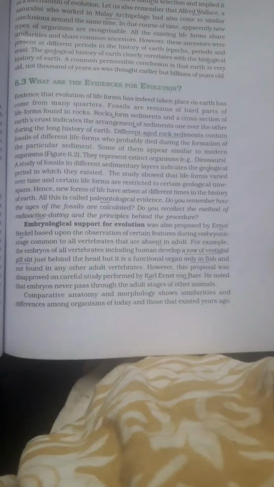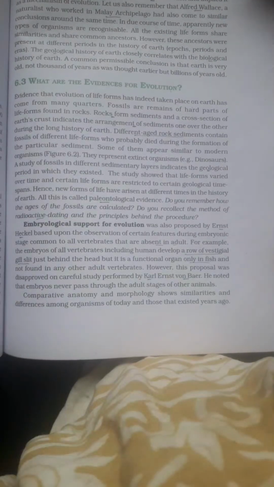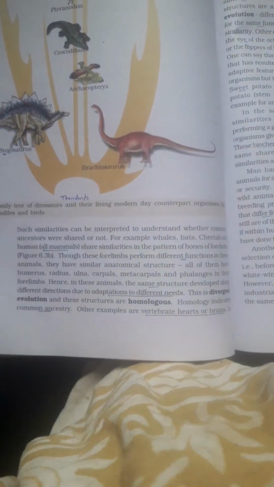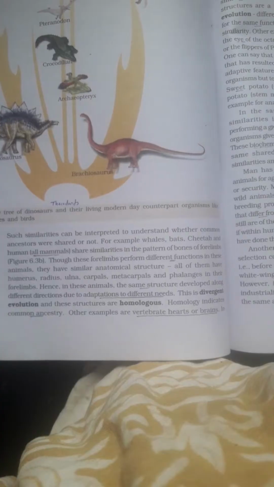Now, another evidence for evolution is homologous and analogous organs. Talking about the homologous organs: homologous organs possess the same structure.